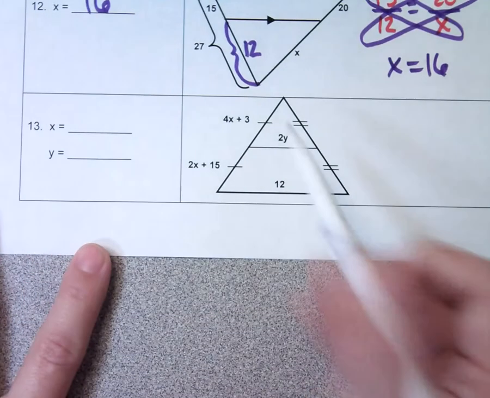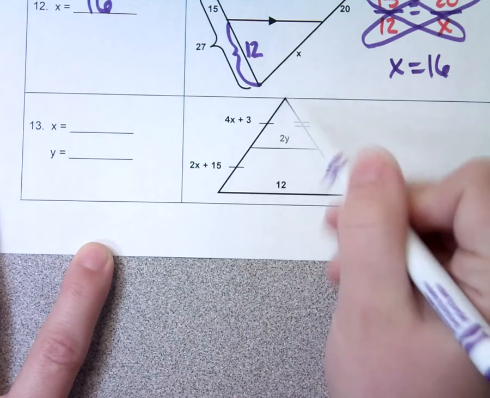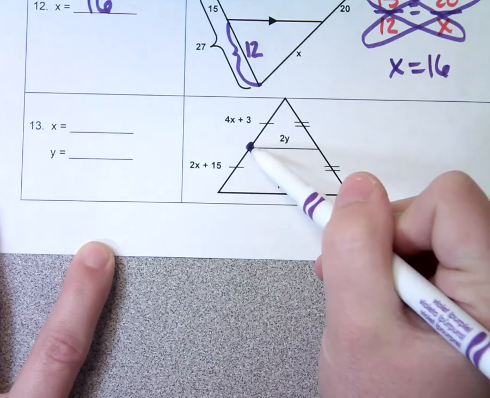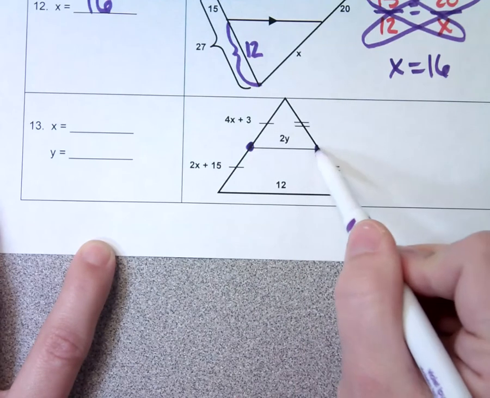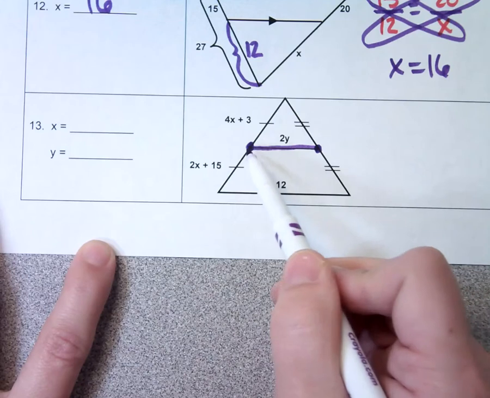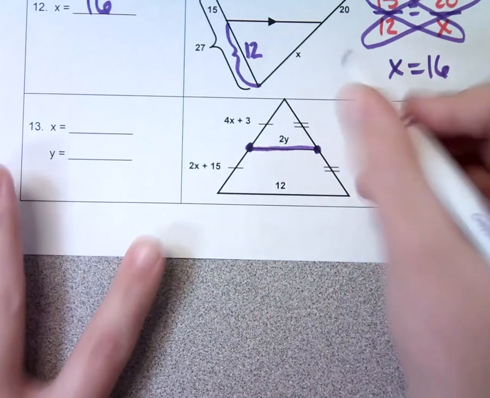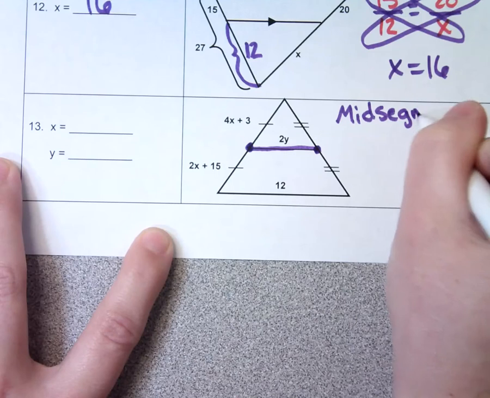Okay, number 13. Since this segment split this side into two equal pieces, I know that this is a midpoint. And since it split this segment into two equal pieces, I know this is a midpoint. So the segment that connects those two midpoints together is called the midsegment. We learned about that last 6 weeks.